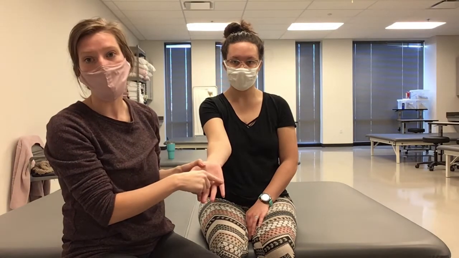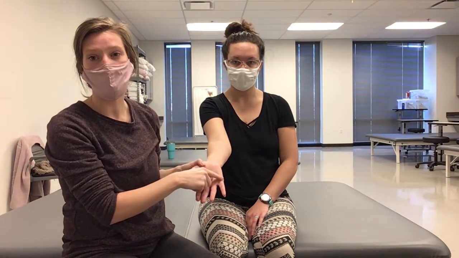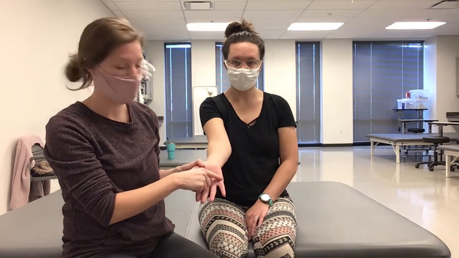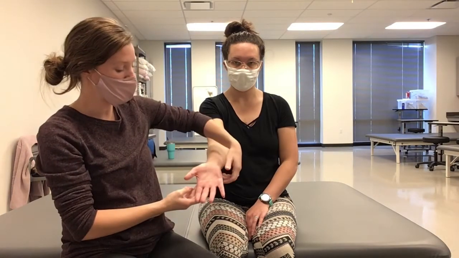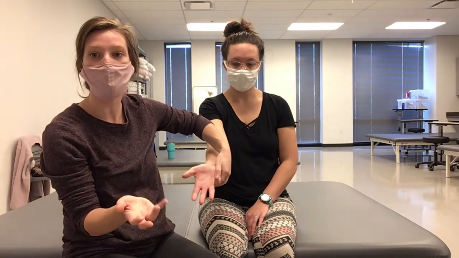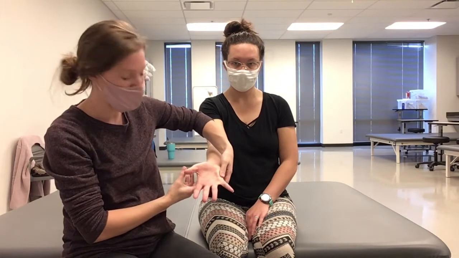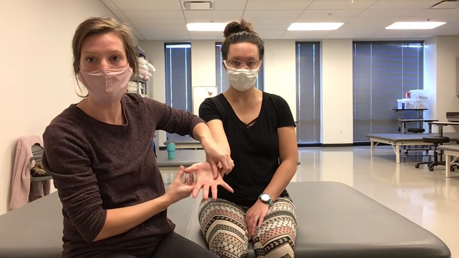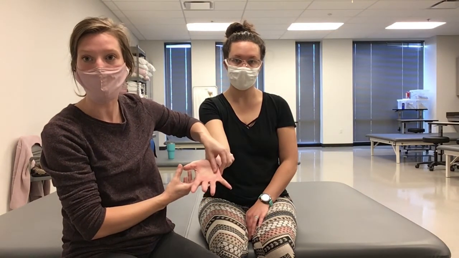For the hypothenar eminence, I know it runs along the 5th digit here, and if I need to palpate it in a certain direction, I can have her bring her pinky in, or even out to the side to palpate that grouping right here along her 5th metacarpal.